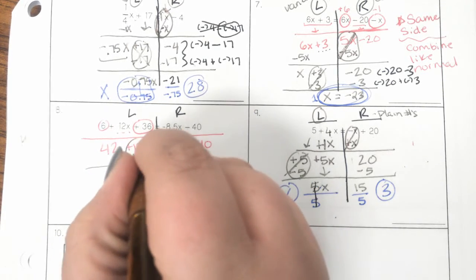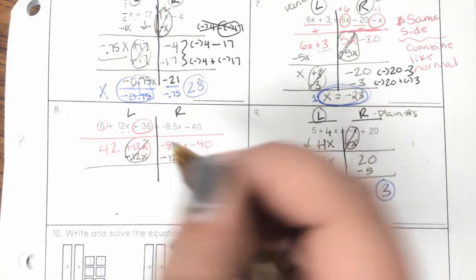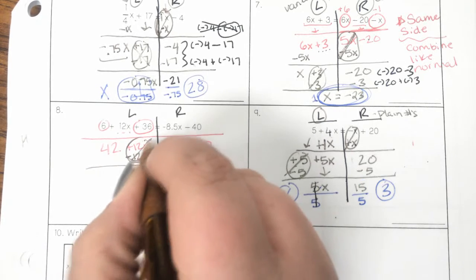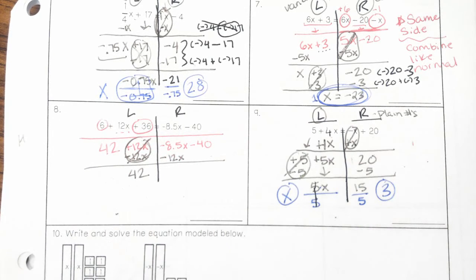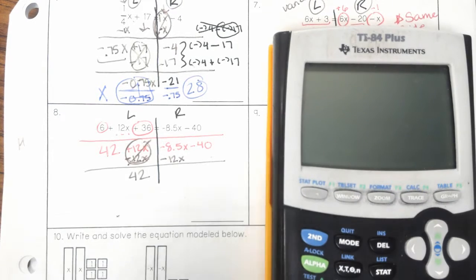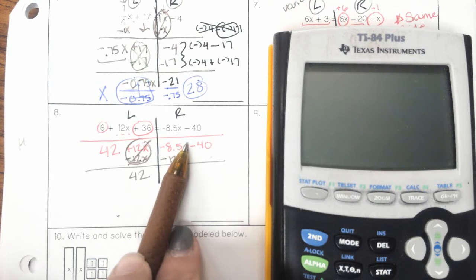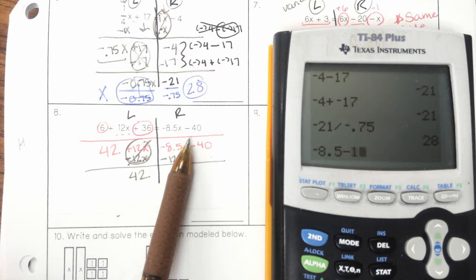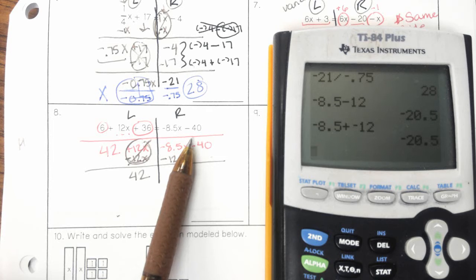That made a 0 pair on the left. 12x minus itself is 0. 42 plus 0 is just 42. In other words, you don't have to write the 0. On the right side, we can ignore the x's for now. Ignoring the x's for now, let's look at the coefficients. We've got a negative 8.5 minus a 12. Another way to write that is negative 8.5 plus negative 12. Regardless of which option you choose, you get negative 20.5.